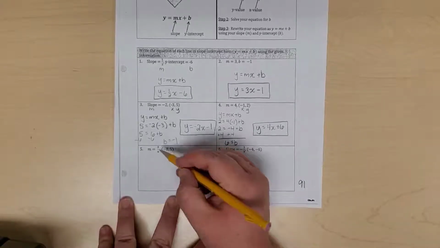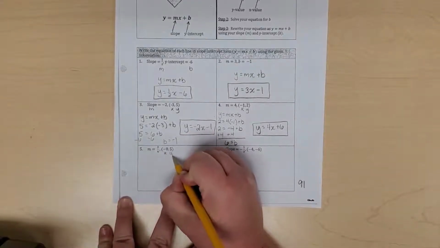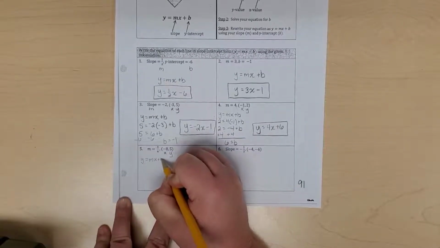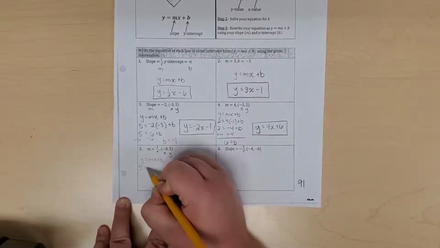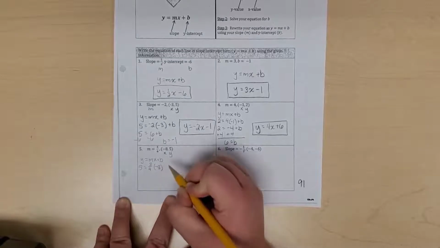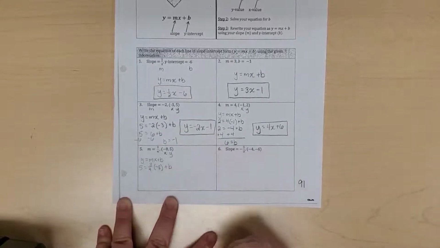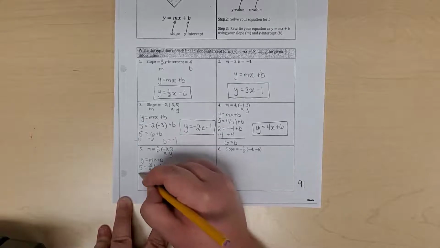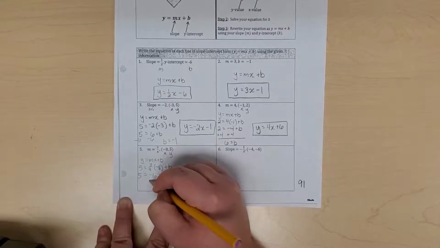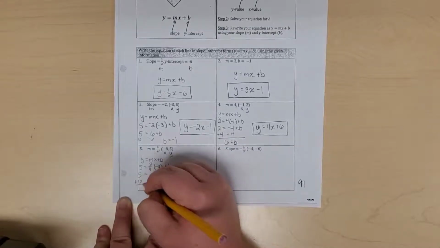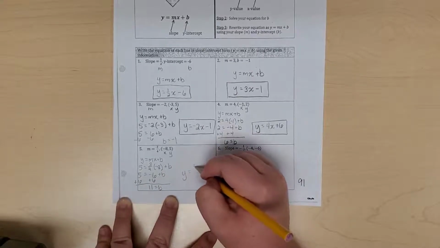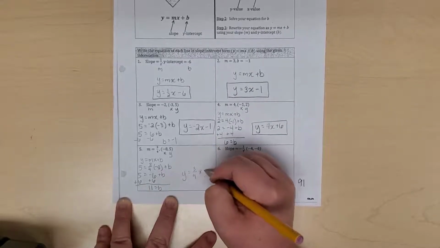Number 5, m is 3/4, x is -8, y is 5. So again, I'm plugging into y equals mx plus b. So I'm going to get 5 equals 3/4 times -8 plus b. 3/4 times -8 is -6. So I get 5 equals -6 plus b. And to solve, you would add 6 to both sides. And you get 11 equals b. So my equation is y equals 3/4 x plus 11.